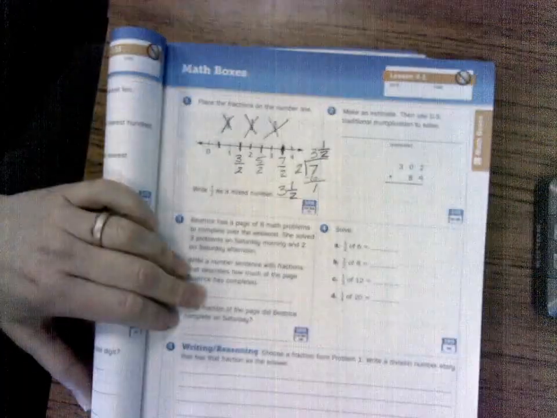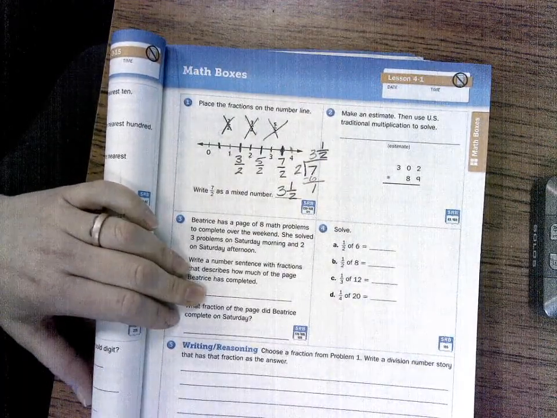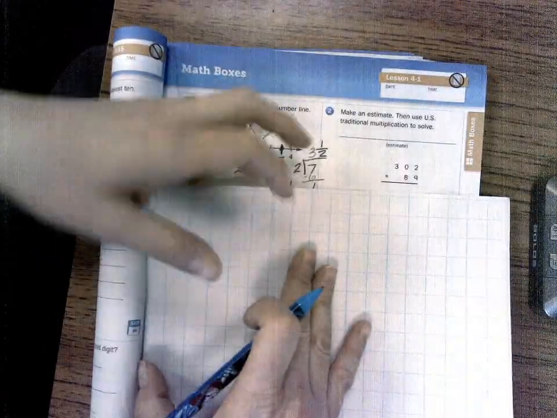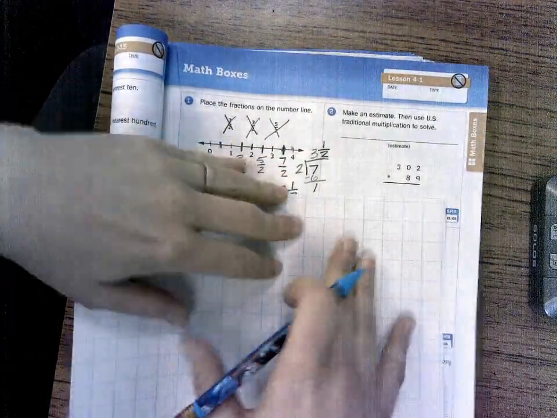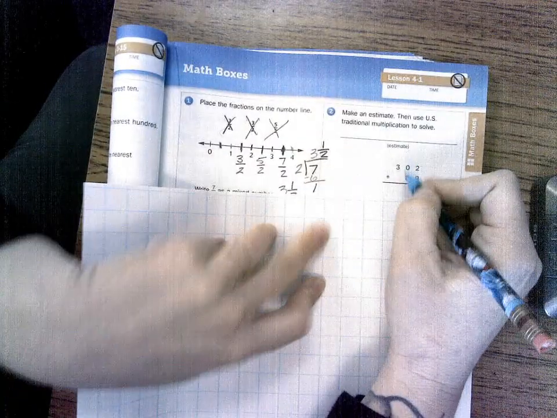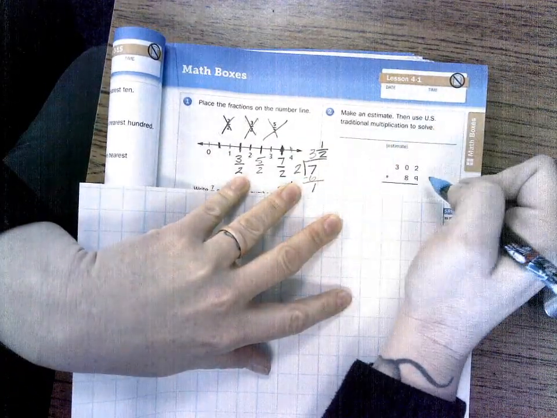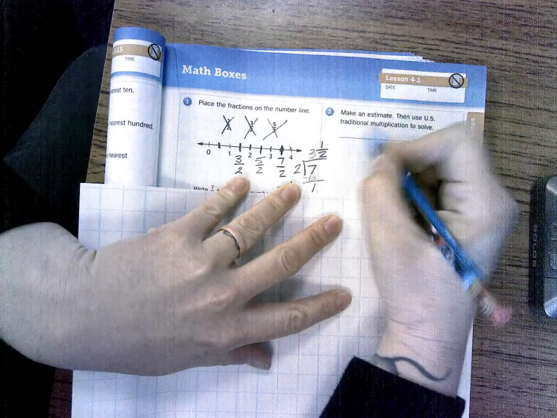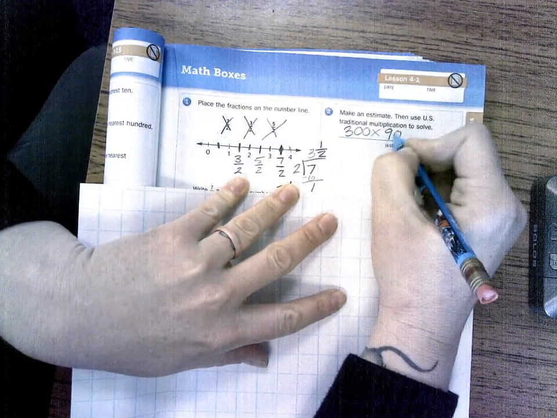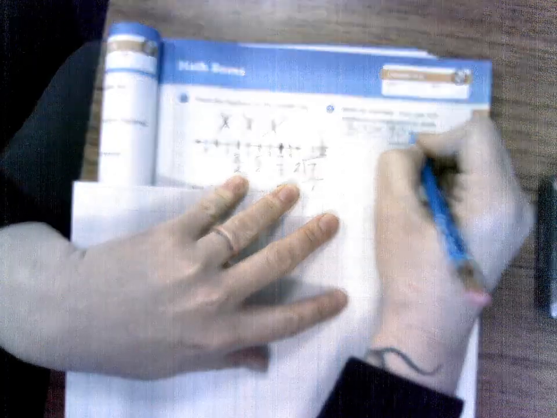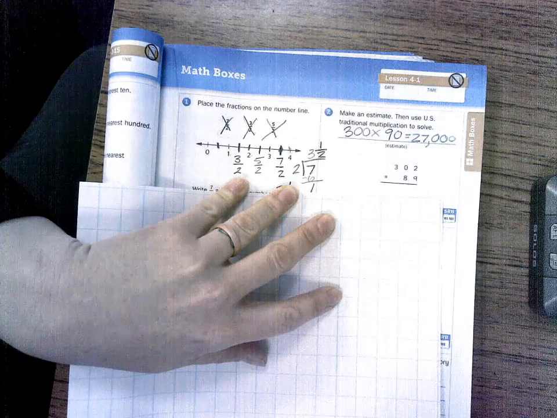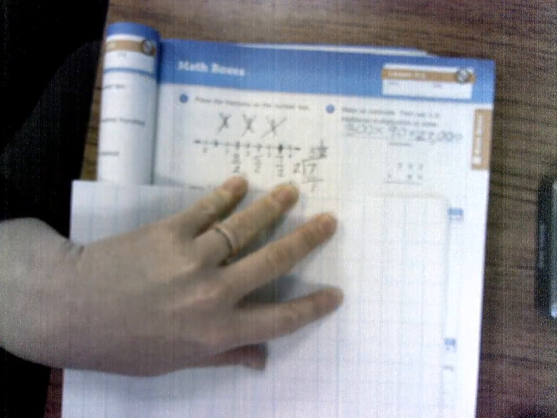Here we have a multiplication problem, so I'm going to want my graph paper. We all know I love my graph paper because it helps me line up my decimals. Not my decimals, well that too, but my place values. So I have 302 multiplied by 89. That's just really close to 300 multiplied by 90. 3 times 9 is 27, and then I'm going to add in my 3 zeros, so my estimate's going to be close to 27,000.